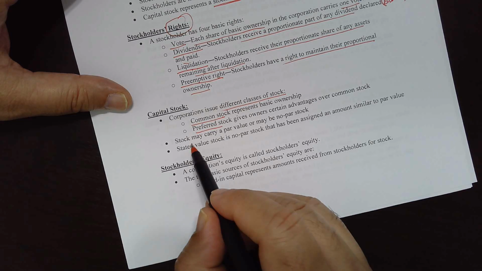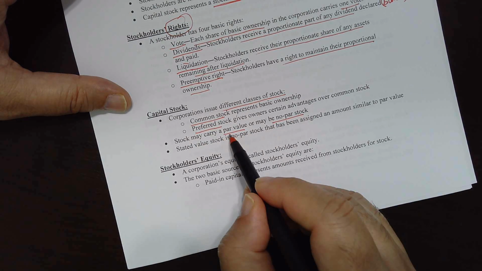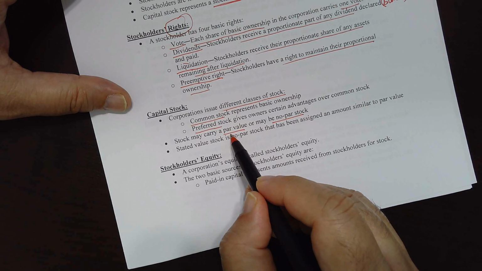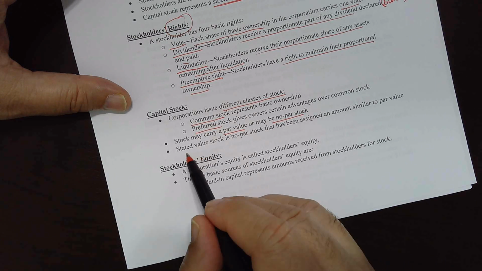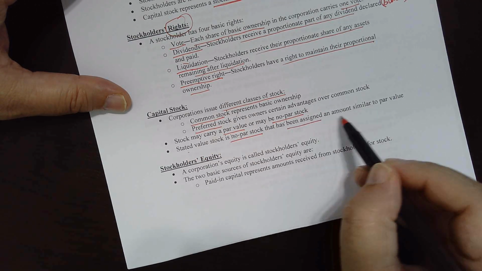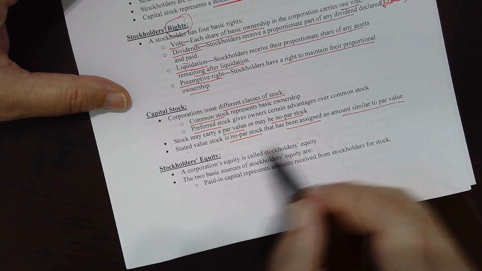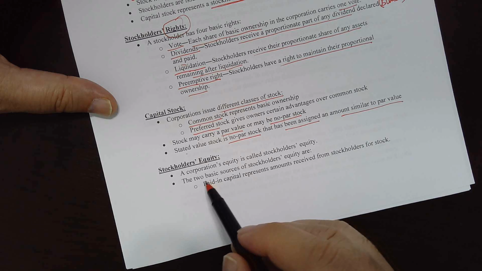A stock may carry a par value, or it may be a no-par stock. Par value, as you know, is a face value, and no-par means no face value. A stated value is for no-par stock that has been assigned an amount similar to par value. We're going to discuss this a little later in the chapter.